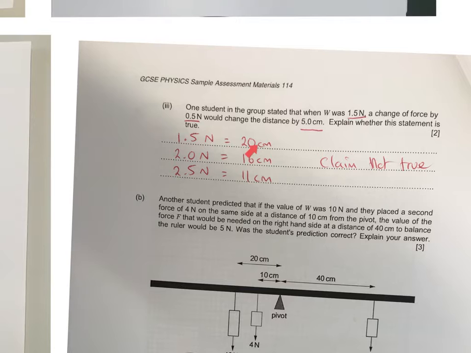So 1.5 equals 20 from the graph. 2 equals 16 from the graph. So you can already see it's not increasing by 5 there. So that's a 6. And then 2.5 is 11 centimeters. That can't be right. Yeah, it can, because it's coming down. So that's the difference. There is 4 centimeters. The difference there is 5 centimeters. So the claim is true there, but the claim is not true, because you can see that it's not happening there.